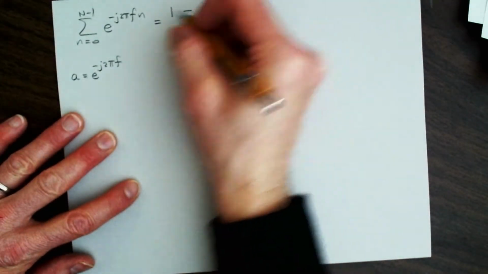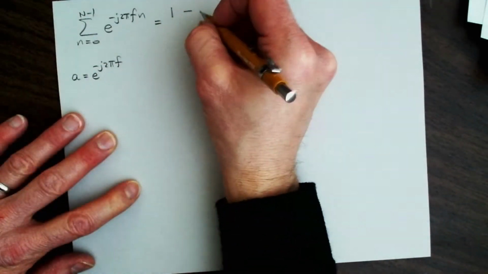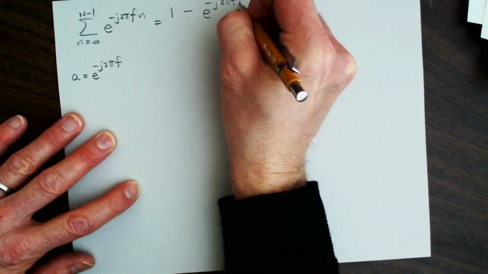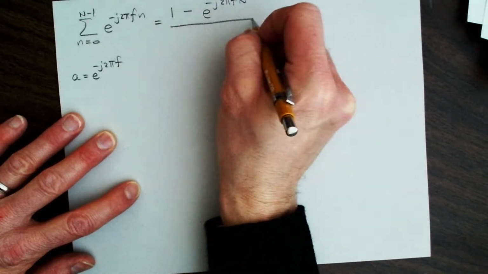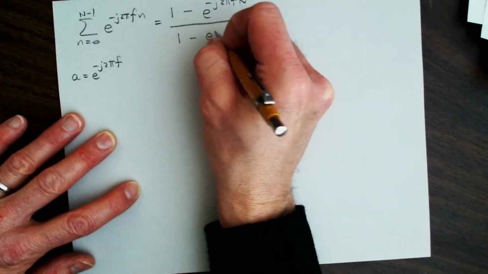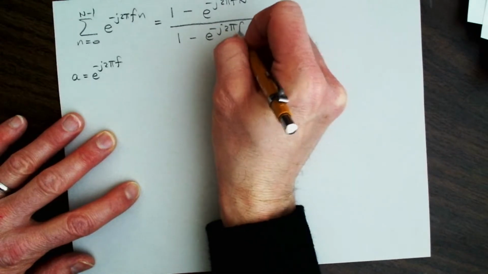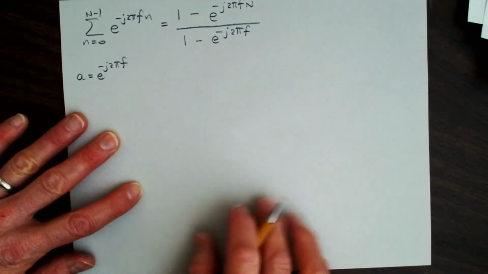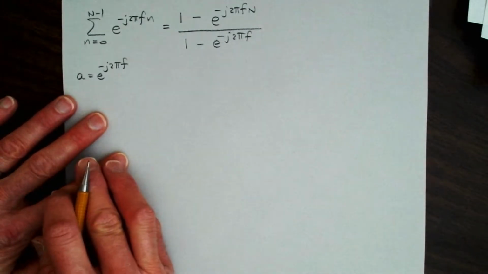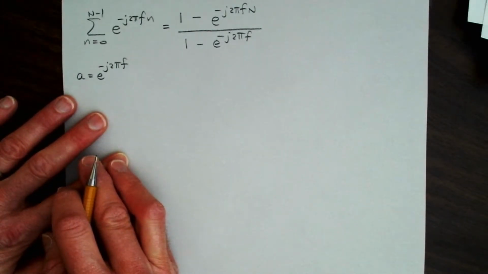So if we apply that here, we have an upper limit of n minus 1. So here I'll have e to the minus j 2 pi fn. And then in the denominator, I'll have 1 minus a, which is e to the minus j 2 pi f. We could stop here. This is a correct answer, but it would be nice, once again, if we could express this in the form of a sinc function.